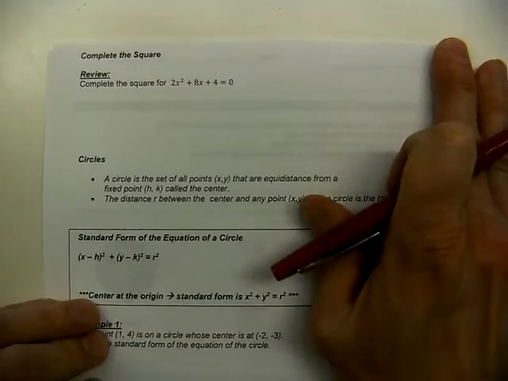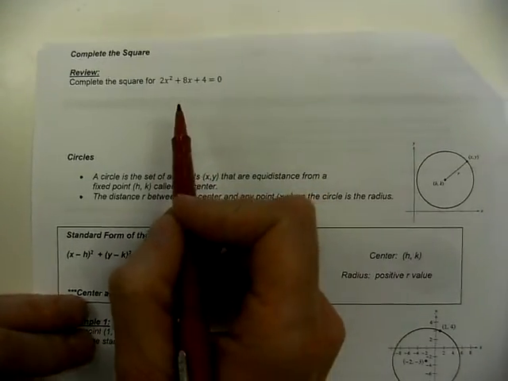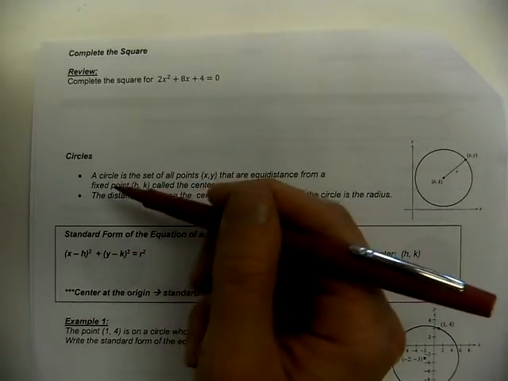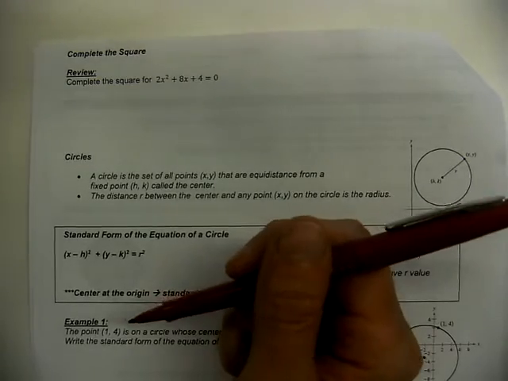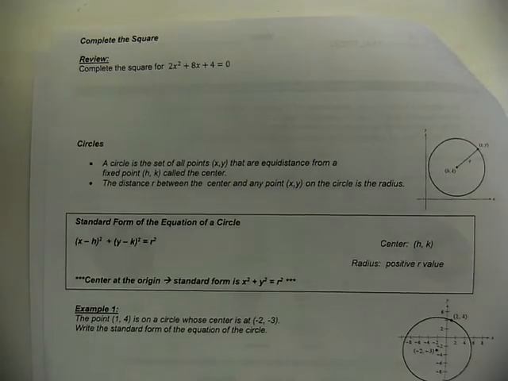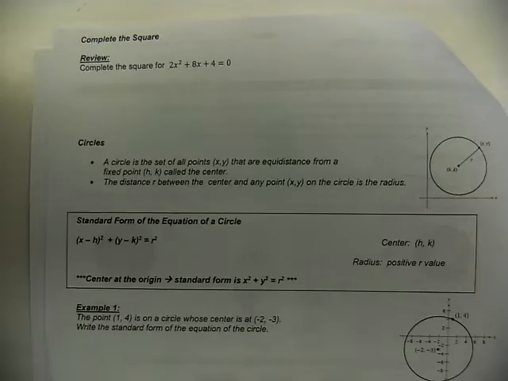So here at the top, we're going to review completing the square. This is not a circle. We're just using an old example that we've seen in the past. Then we'll get to the circles themselves. We've done circles before back in October, and some of this will be review. But example 2 down there will be completing the square, and that's a new twist on the work with circles from what we've seen before.